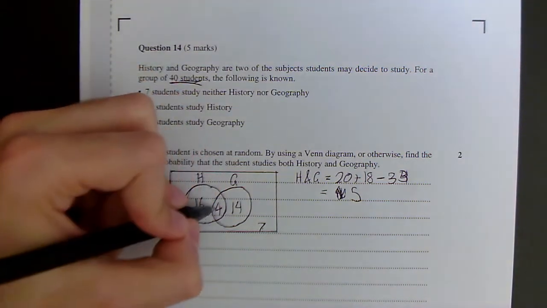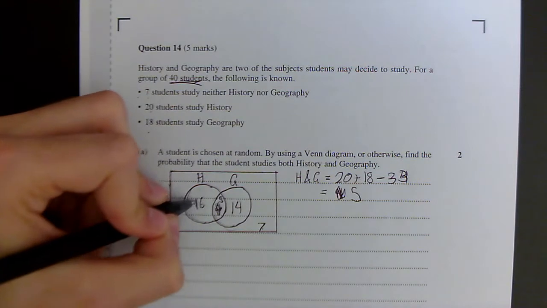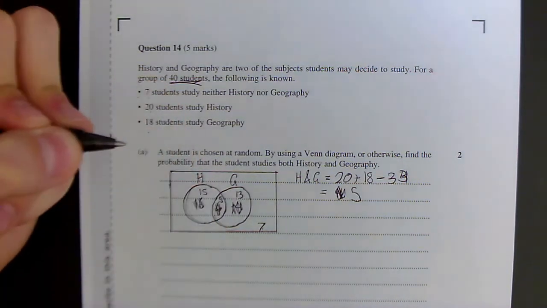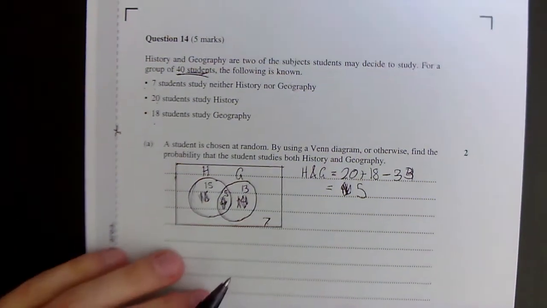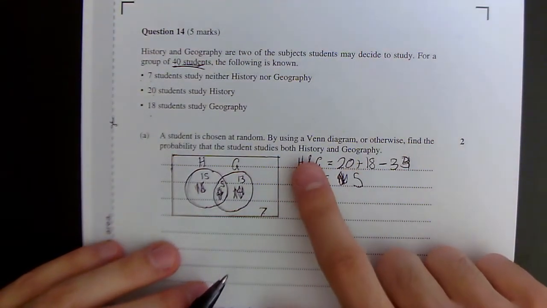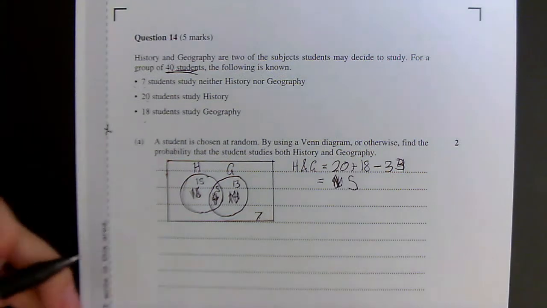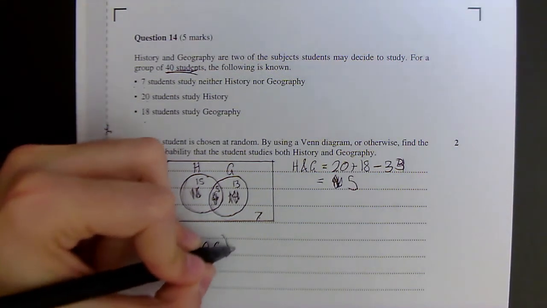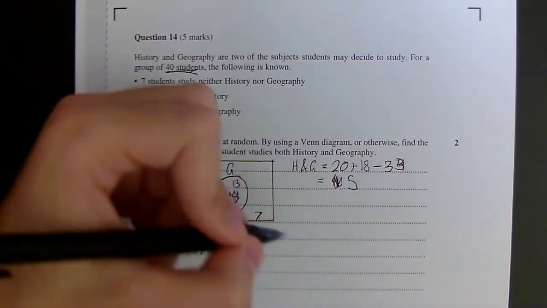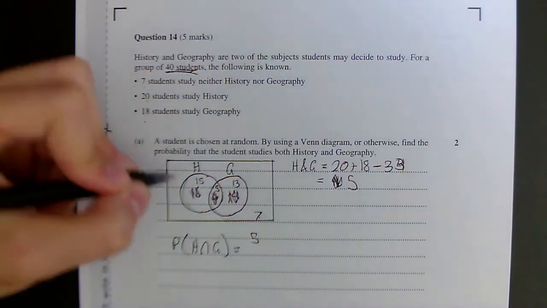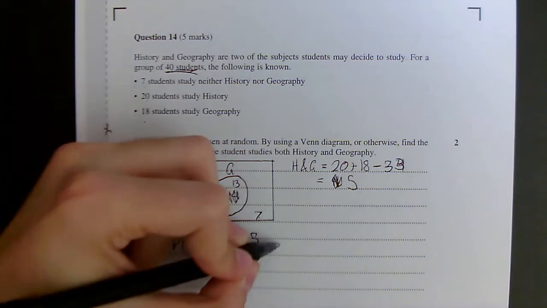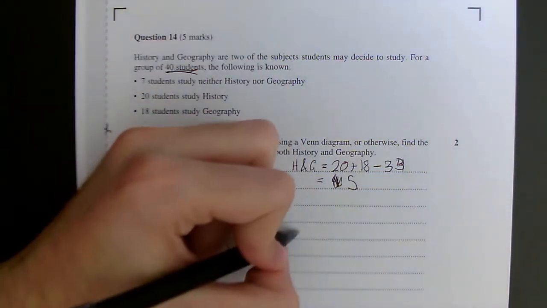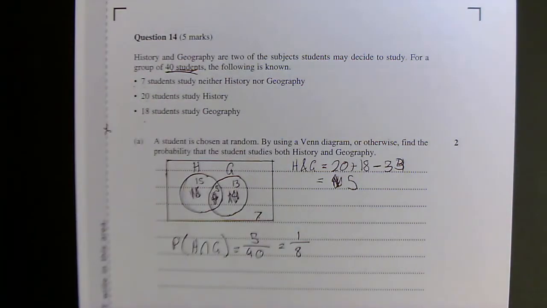So that means we have 5 in the middle here, and we're going to have 15 here and 13 here. Sorry for that. And so find the probability that a student studies both history and geography. So the probability that they study history and geography is going to be equal to 5, because there's 5 students who do both, out of the total of 40. Okay, so 5 out of 40, which is just simply 1 in 8, if we simplify that.